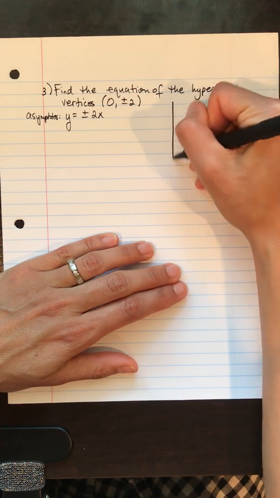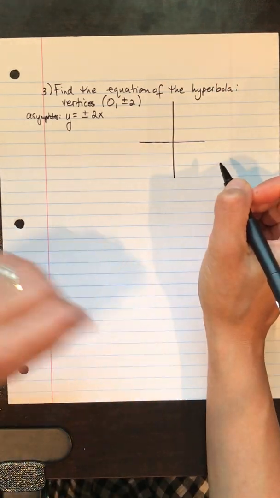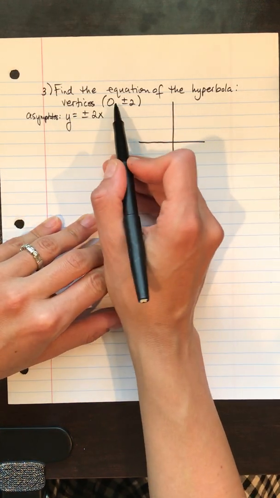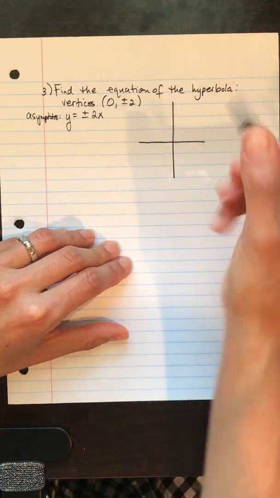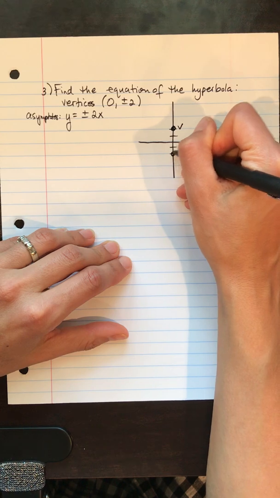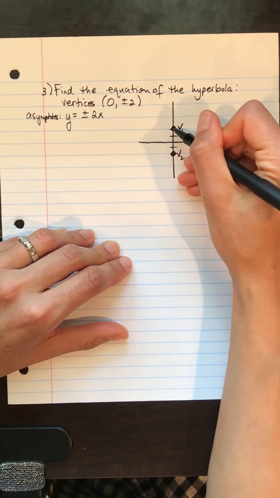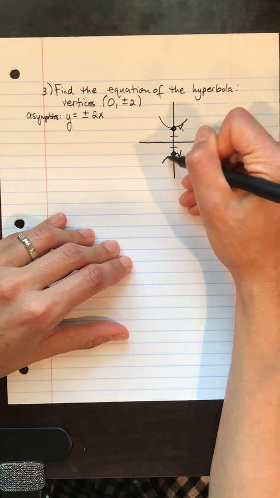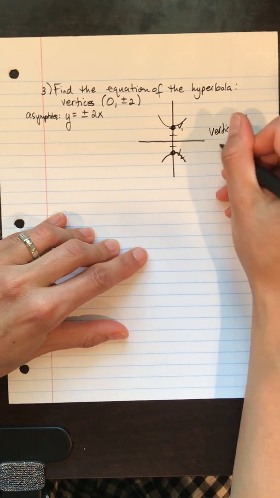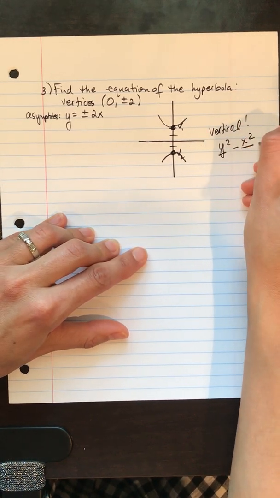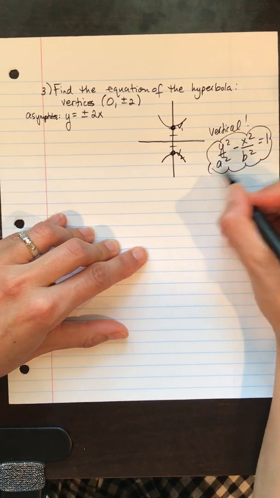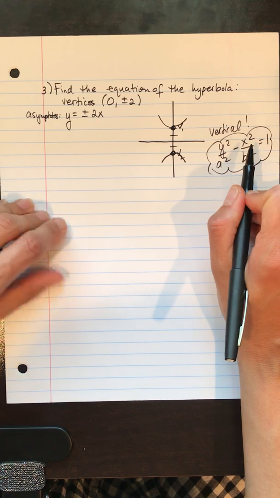Okay, so I have to sketch to see which equation I want. The vertical one or the horizontal one? Well, it's all about the vertices. So think about where (0, positive 2) and (0, negative 2) are. (0, 2) is here. (0, negative 2) is here. Vertex 1 and vertex 2, which means the hyperbola opens like this. It's vertical, which means I want the one that starts with y squared minus x squared, not the x squared minus y squared, right?